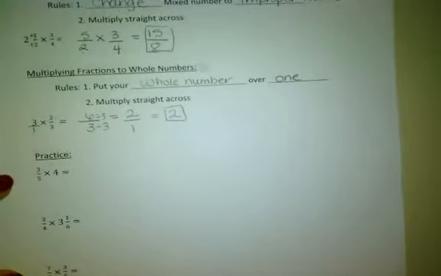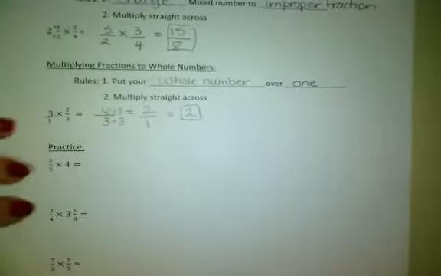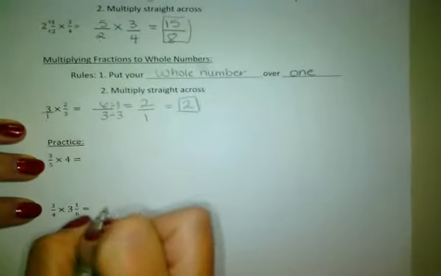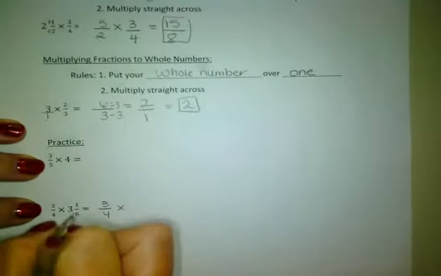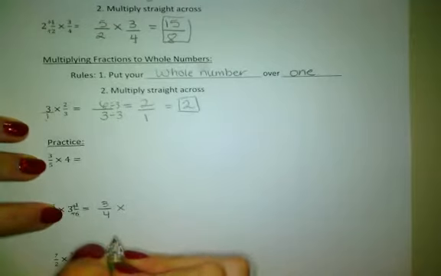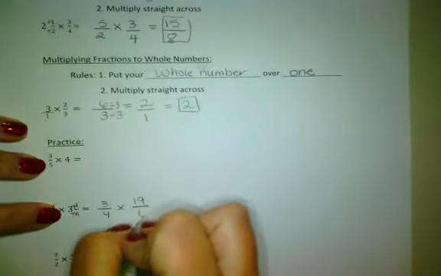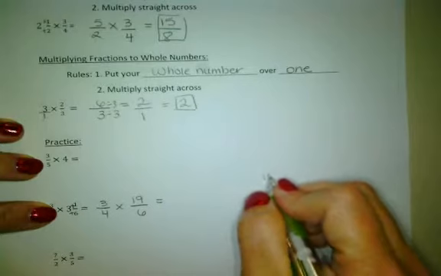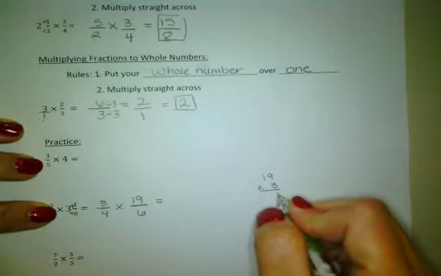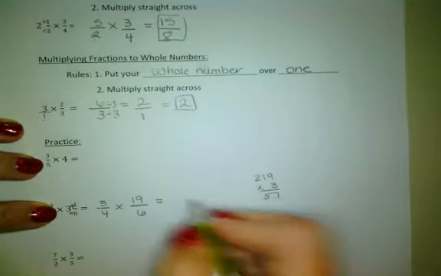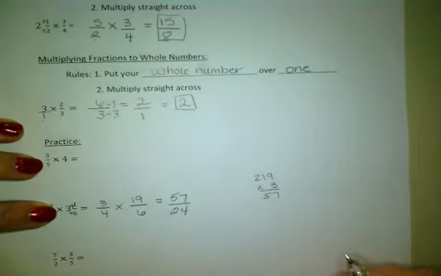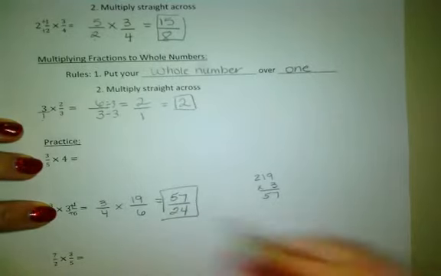Alright, so I'm going to do the middle one for you, and then you're going to do the other two by yourself. Okay, so let's do this one together, and this is, of course, an improper with a mixed. So we're going to change that to 3 over 4 times, 6 times 3 is 18, plus 1 is 19 over 6. Okay, and then we're going to multiply straight across. So if I multiply straight across, 19 times 3, that is 57. So 57 over 24. I don't believe this can be reduced, so this would be your answer.